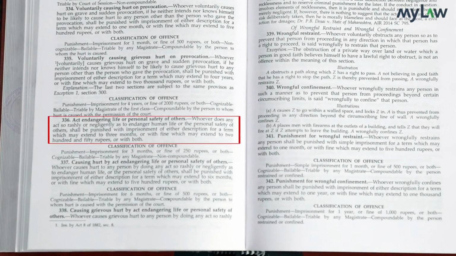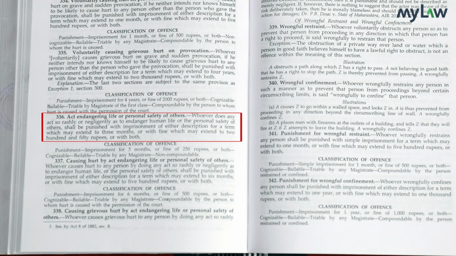So let's keep going. What about Section 336? Act endangering life or personal safety of others. Again, this provision does not seem to deal with acts done with the intention to cause harm, and so may not be suitable for the facts that we are dealing with.